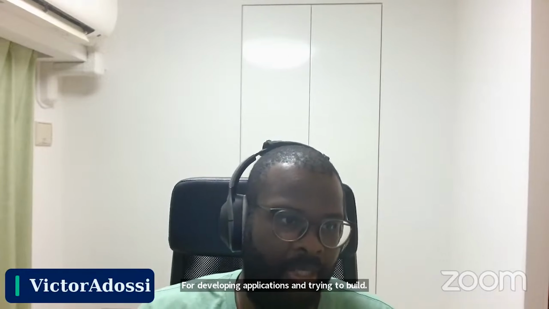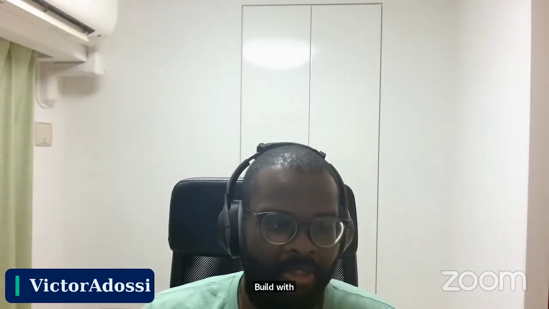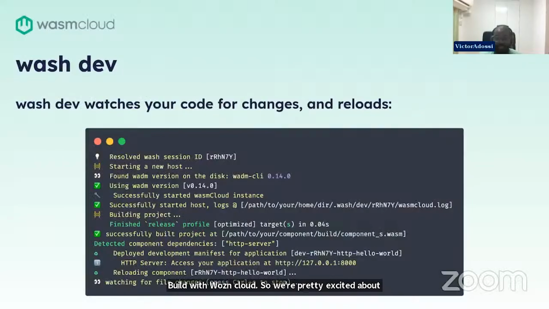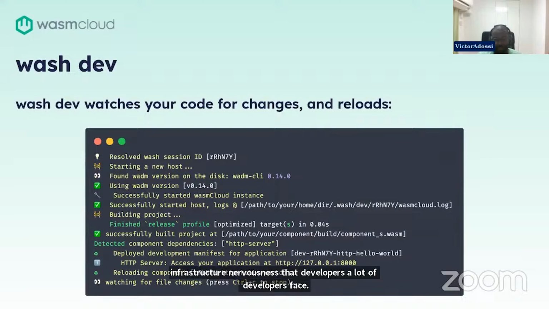So we're pretty excited about what this will do to make developing applications for this new paradigm, and developing applications in general, much easier, much faster, and with less. What would be a good term for it? I think I'd call it uncertainty around infrastructure, or sort of infrastructure nervousness that a lot of developers face. Right? You won't have to worry about the infrastructure at all. If we have interfaces that we recognize, we'll spin them up for you.